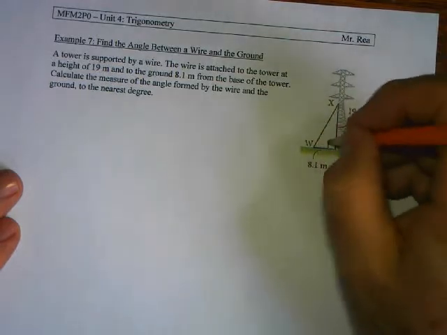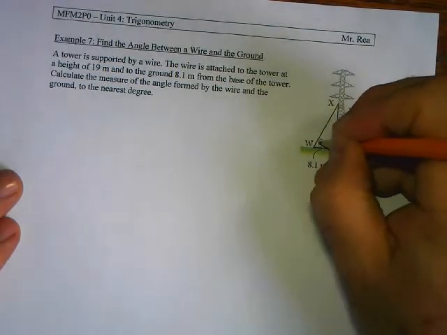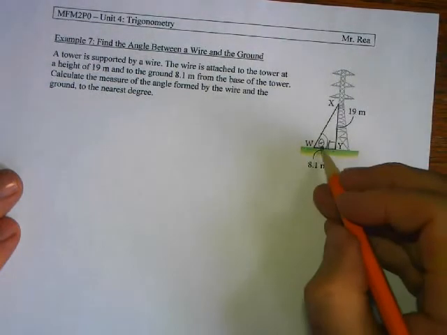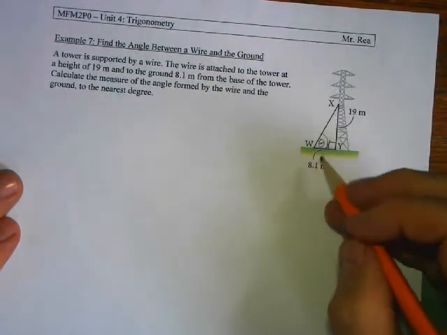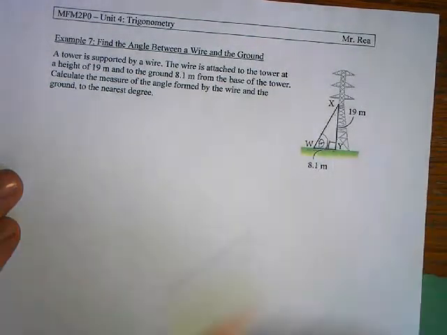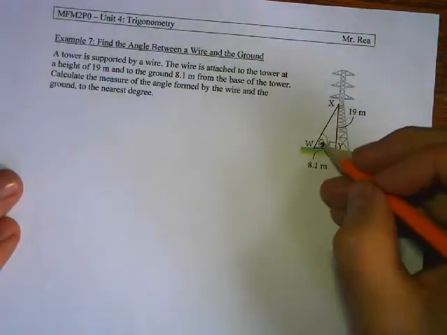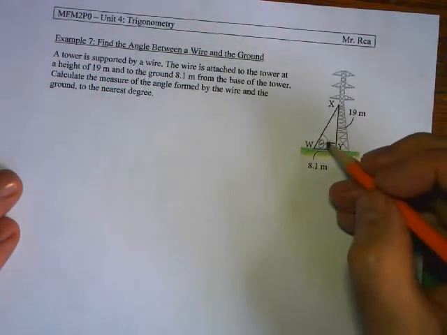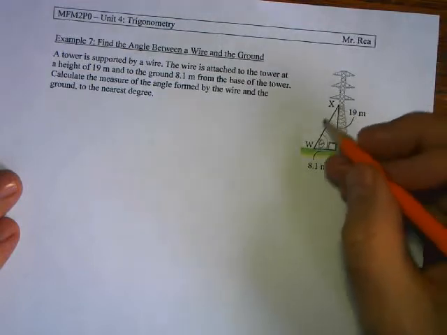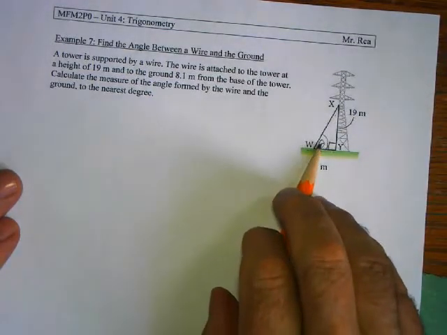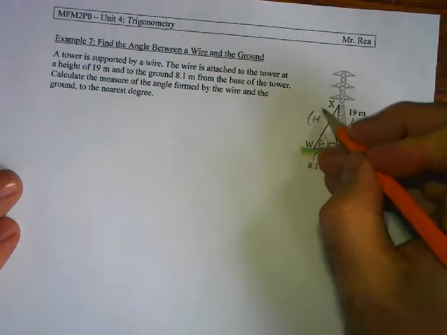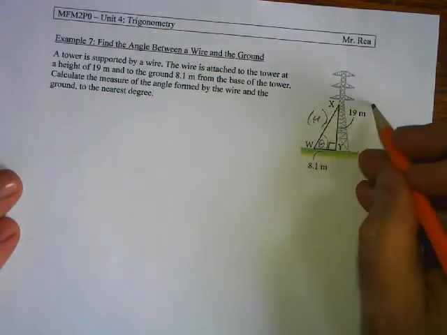there's our angle. You can call it whatever you like for a letter. W is perfect. I'll use theta, just because it's a good variable for an angle. Now, let's name the sides. Now that we know that's our angle, well, this is hypotenuse all the time. This is the opposite side. This is the adjacent side.